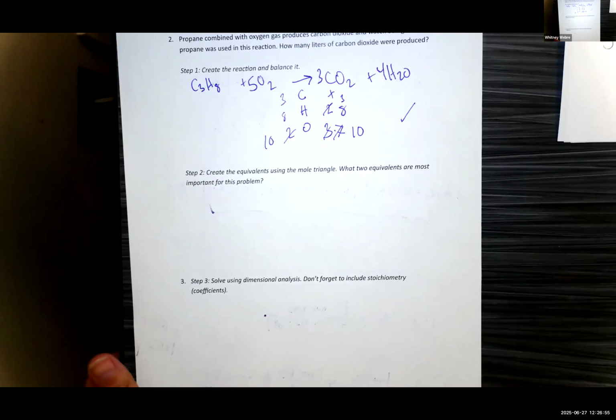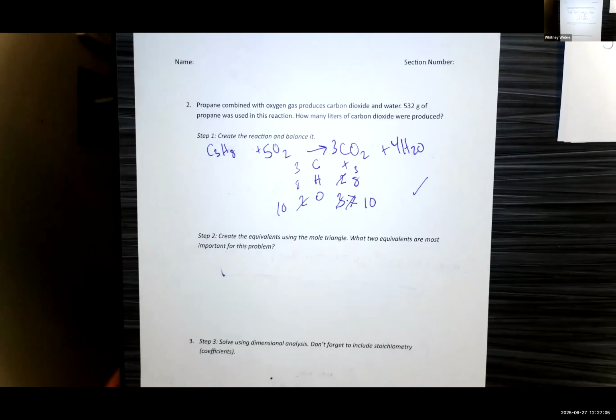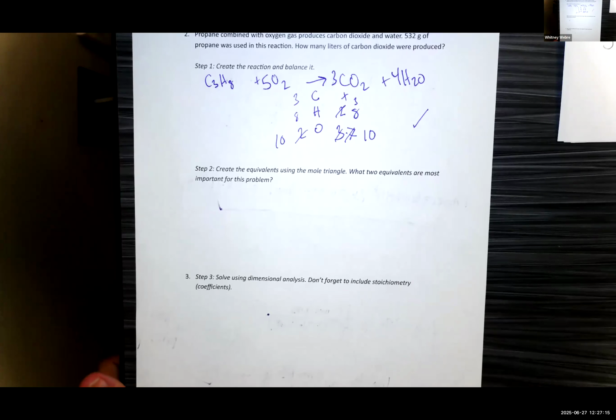Step 2 is the same thing as what we did on the last page. You can either write out every equivalent if you prefer that, or focus on the equivalents from the triangle that matter to this problem. Because this problem is saying 532 grams of propane, how many liters of carbon dioxide? So we're focusing on grams and liters. So I could go to the triangle and say, okay, well, I just need 22.4 and the molar mass. I just need those two.